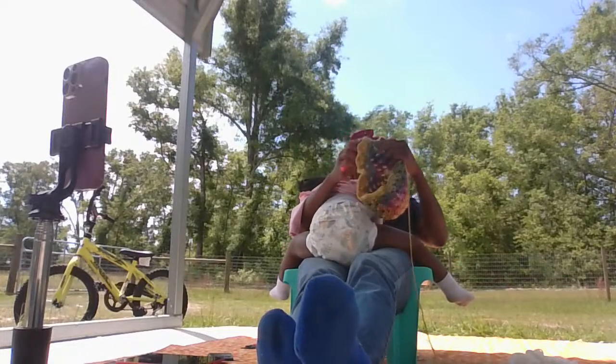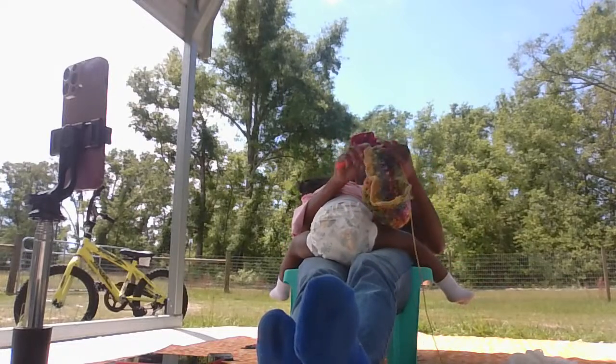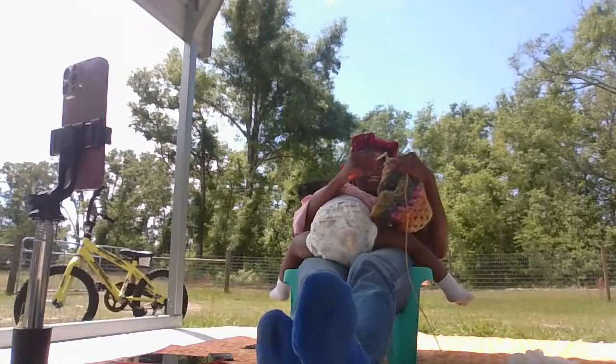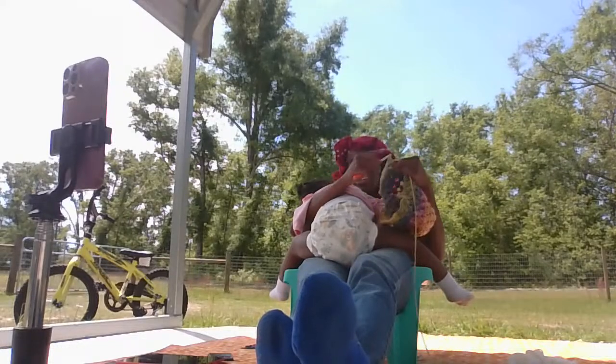I have made a pair of shorts. My first time making it was not too long ago, actually. So that was pretty cool.